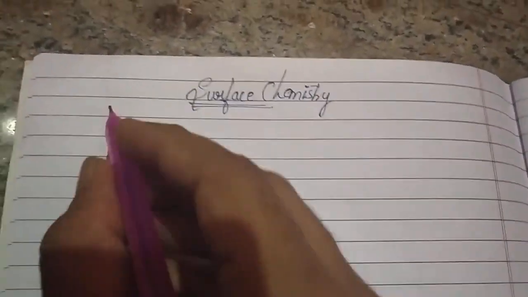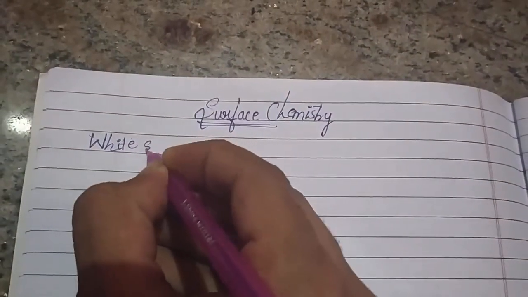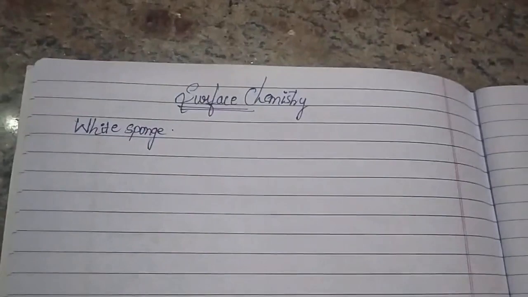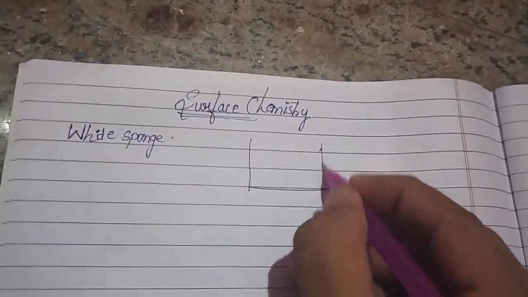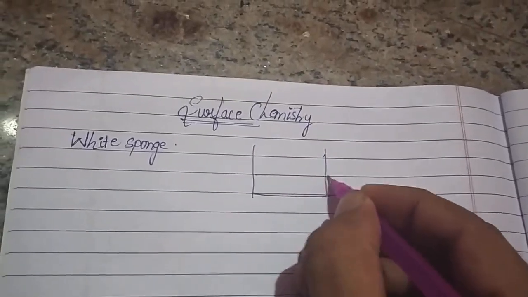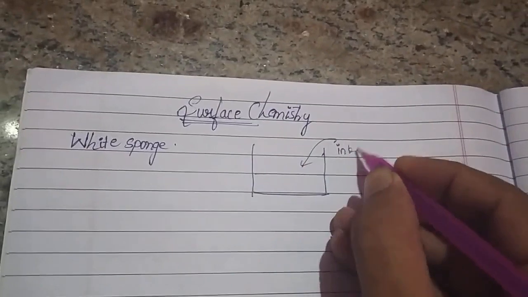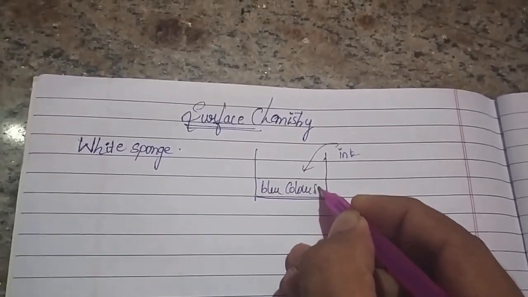For example, you take a white sponge. I'm very particular about the sponge color. Yes, a white sponge. And you prepare a blue color solution. That is, you take some water, add blue color ink to it, and you prepare a blue color solution.